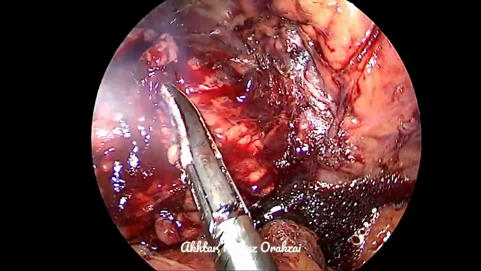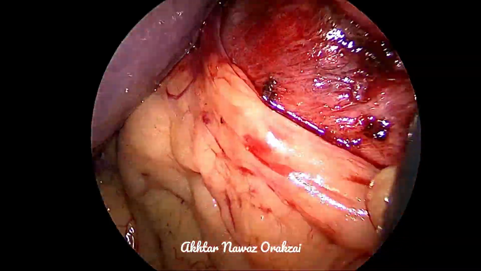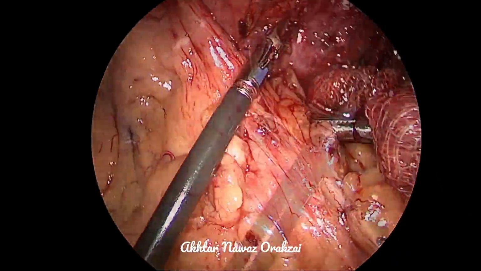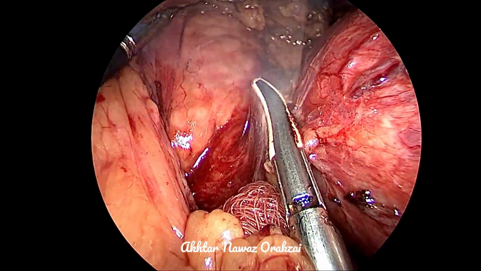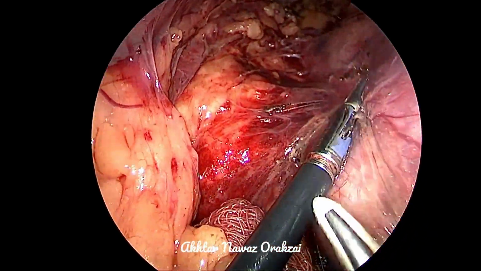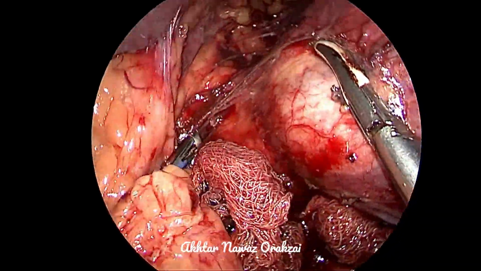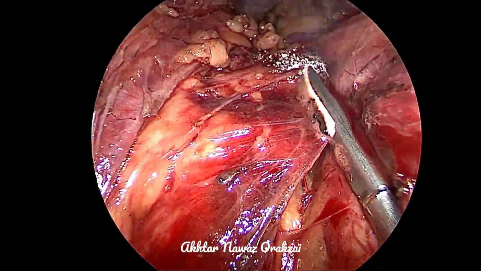You can see a lot of ooze on the surface of the adrenal gland, and the veins on the adrenal surface are getting engorged, and that is the reason, because the venous drainage has been blocked, and still there is arterial supply to the adrenal gland. So there are usually 3 arteries on the left side.